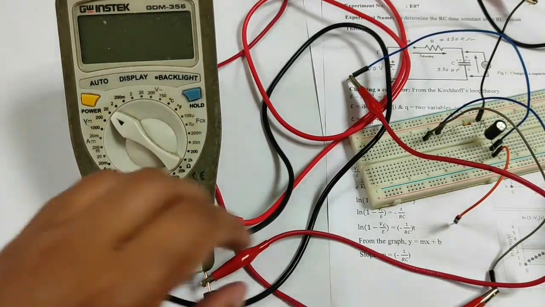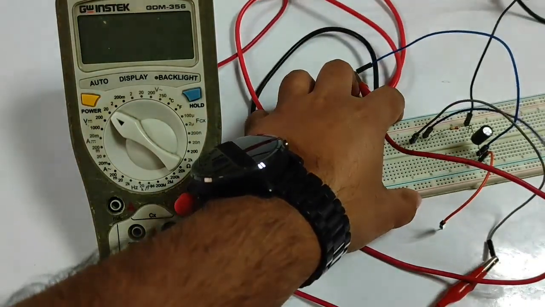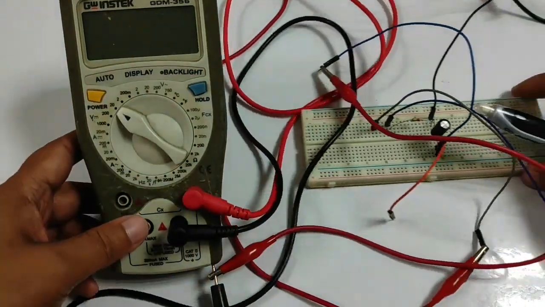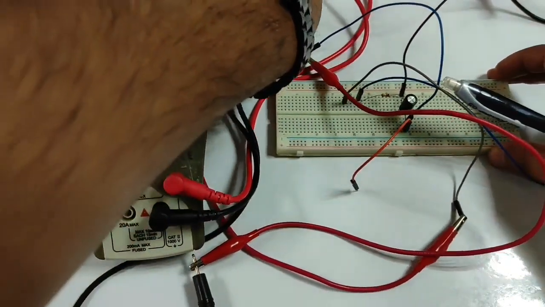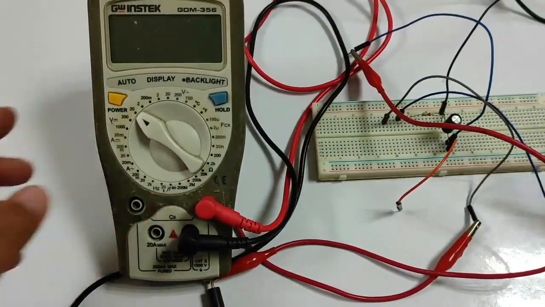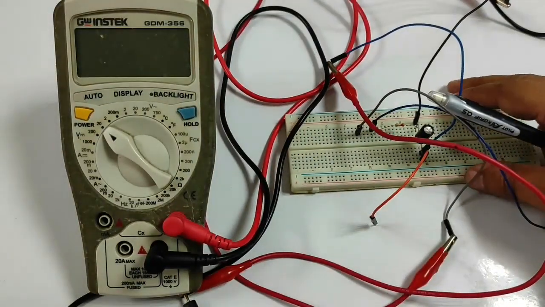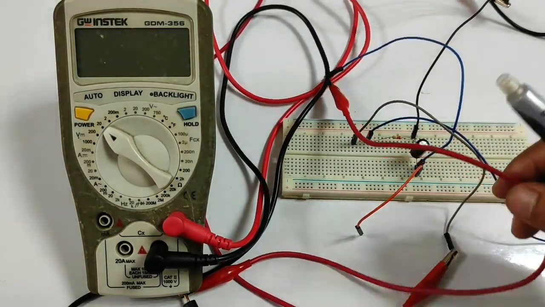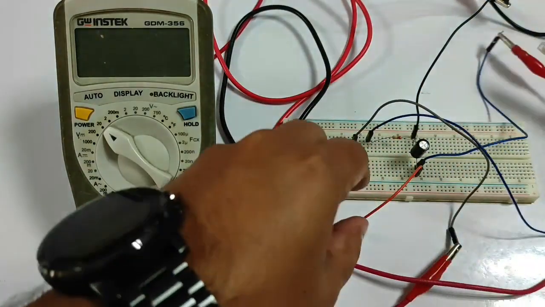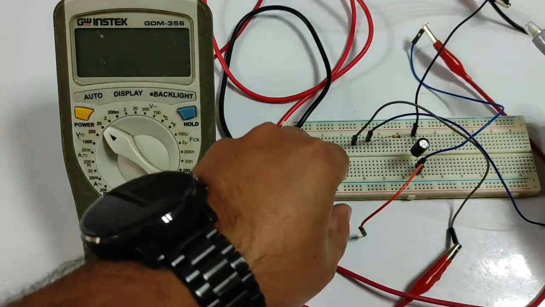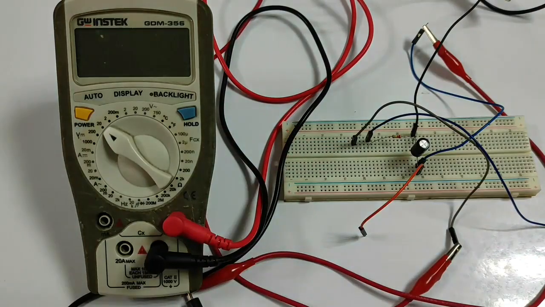So now check our circuit together. We can put our circuit side by side with our multimeter to check our reading. So let's see.